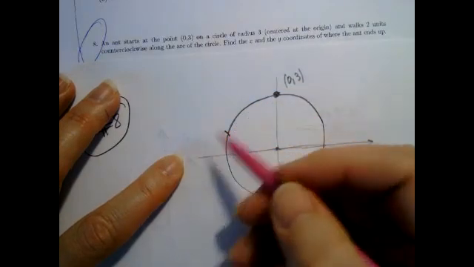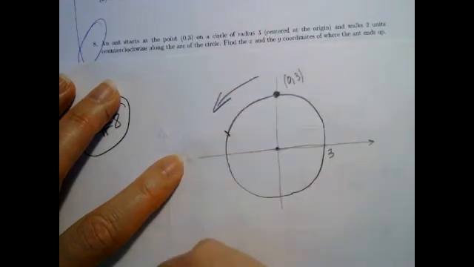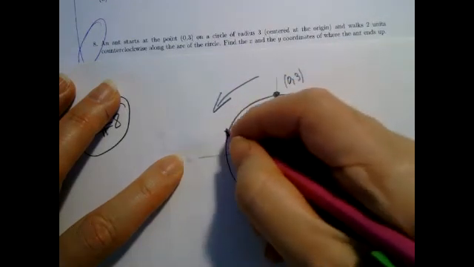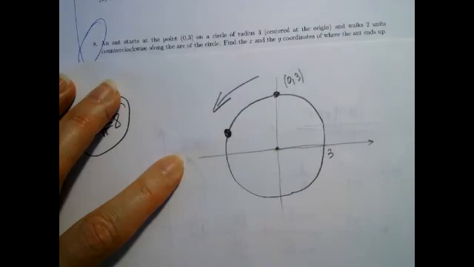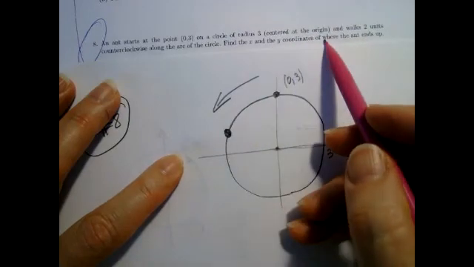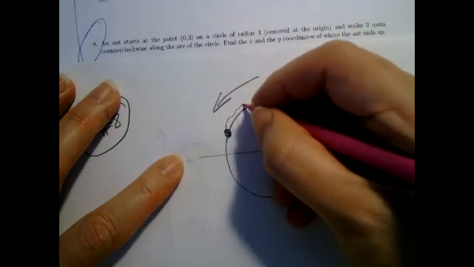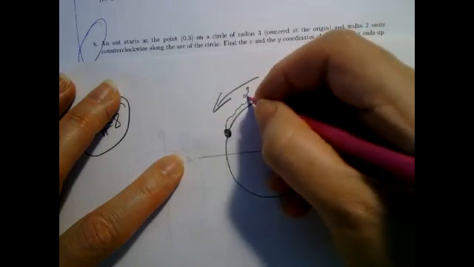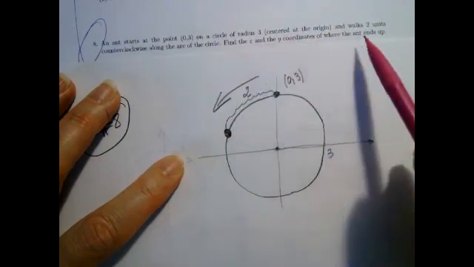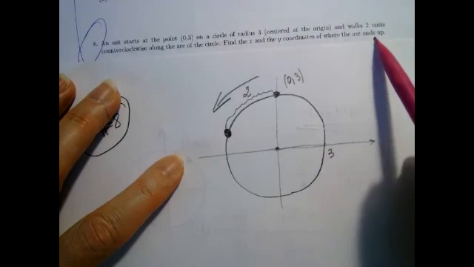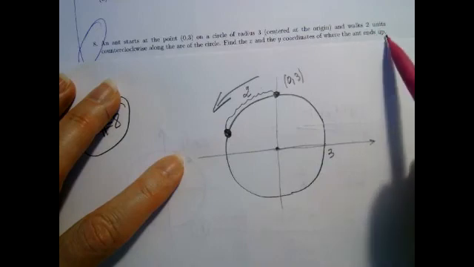Counterclockwise. Clockwise this way, counterclockwise. So it's 2 units, and it stops right there. The question is to find the x and y. From here to here, that's 2 units. Find the x and y coordinate of where the ant ends up.